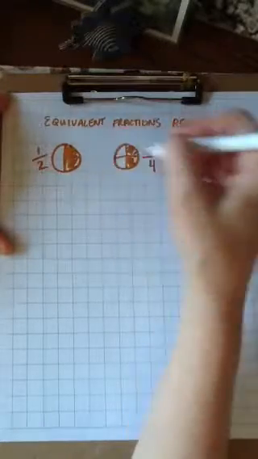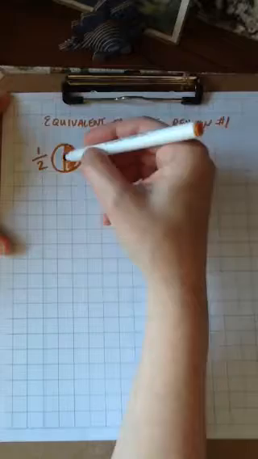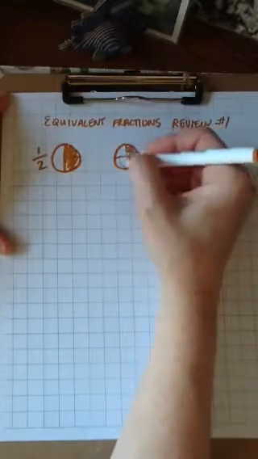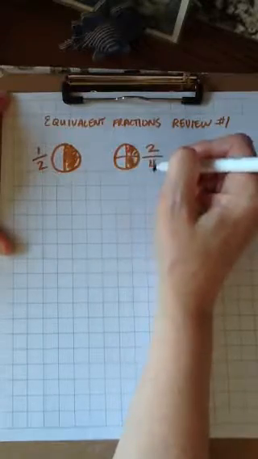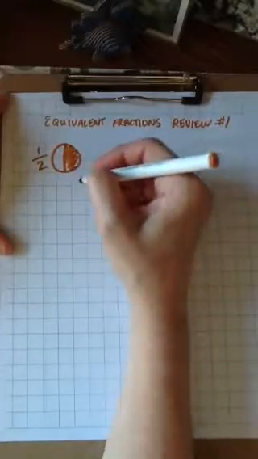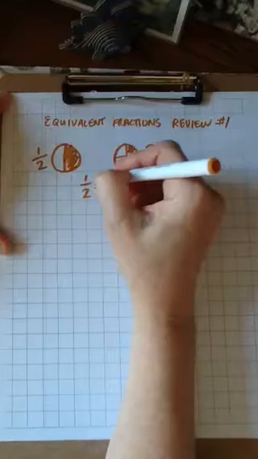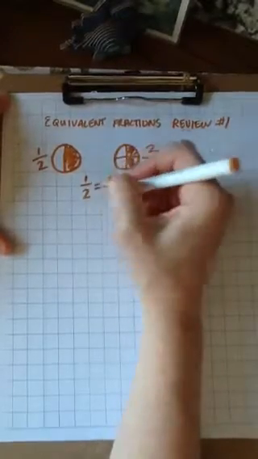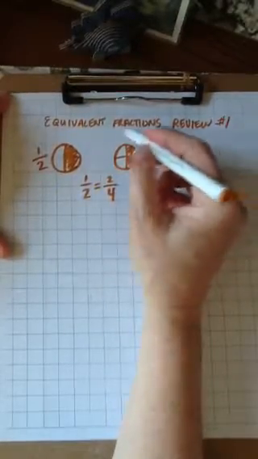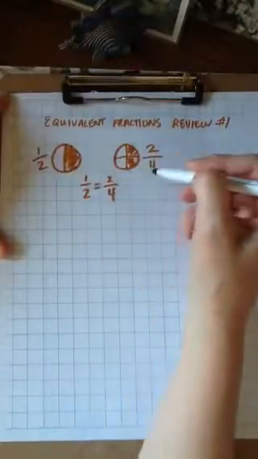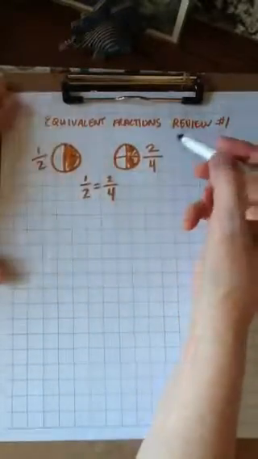Do I like one of them more than the other? No. I gave them the same amount because these pieces are smaller. I had to cut this one into 4 pieces. So we say that 1/2 is equivalent to 2/4. 1/2 is equal to 2/4. Now, this should be a good, easy understanding.